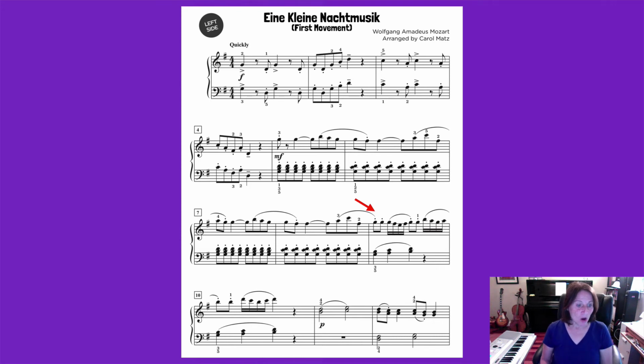Okay, now from measure 5, let me play. This is where it goes. What I wanted to focus on right there is from the arrow right there at measure 9. So you see that we've got a couple of measures with 16th note figures.